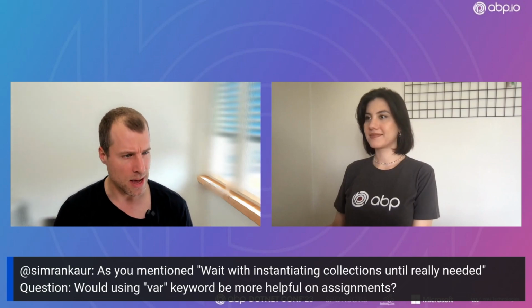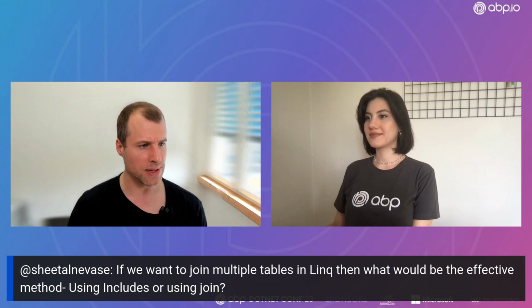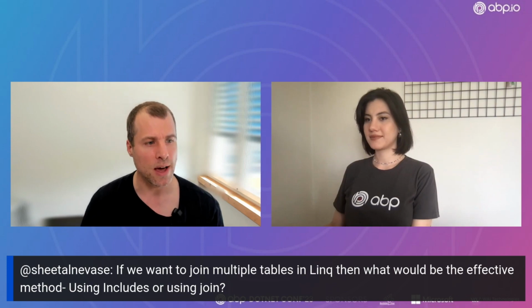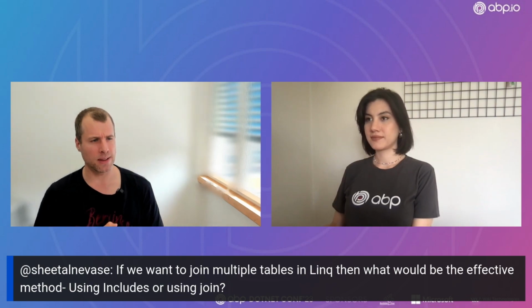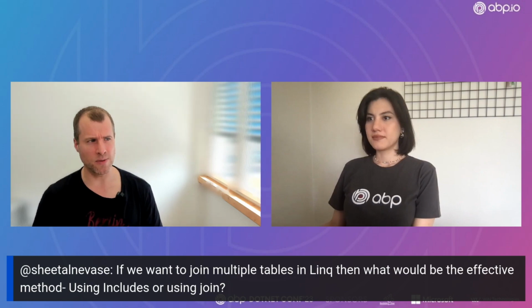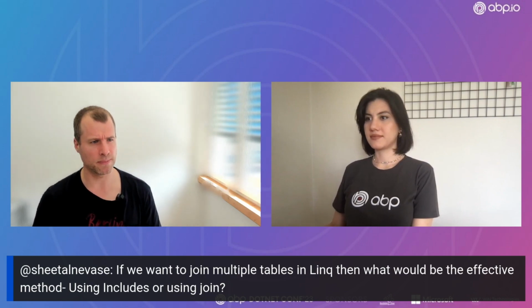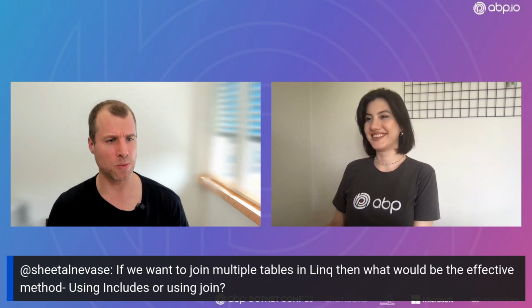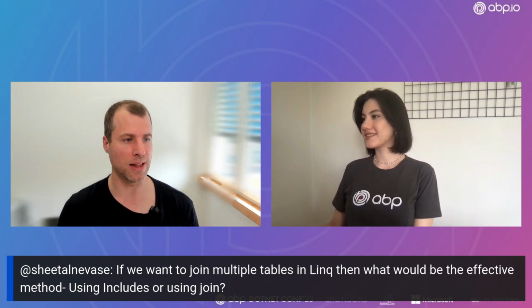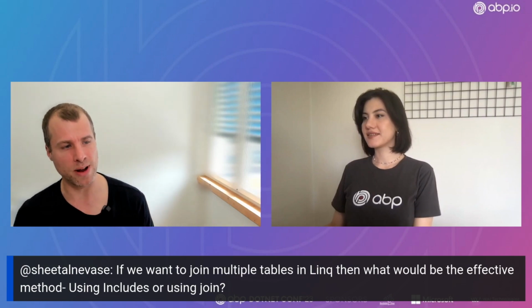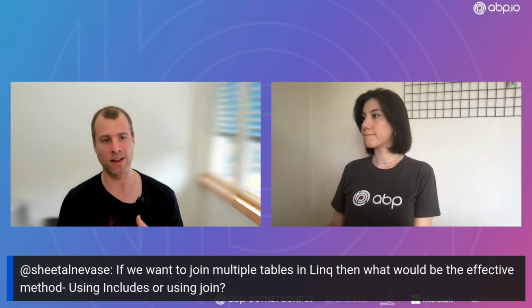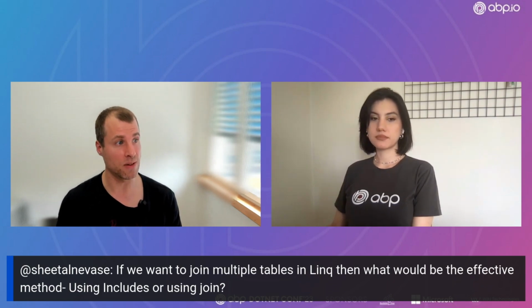And the other one is, if you want to join multiple tables in LINQ, then what would be the effective method, using includes or using joins? Okay, I think this is a question related to Entity Framework. I'm not sure if it's relevant for this talk, but what we can say is, if it's related to Entity Framework, IO-based operations, then of course you need to take into account things like lazy loading, efficient querying, right?